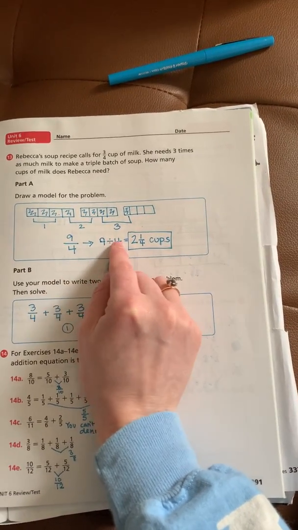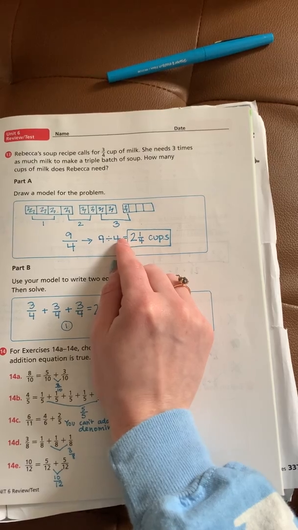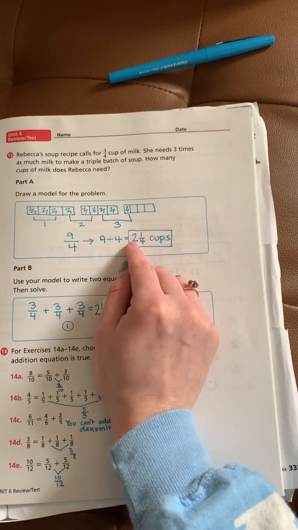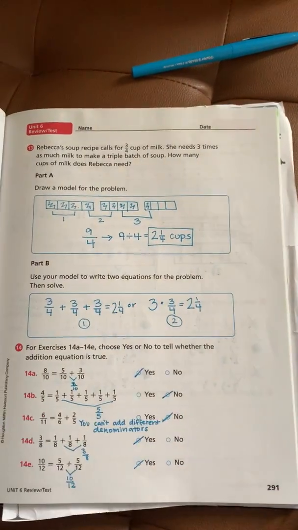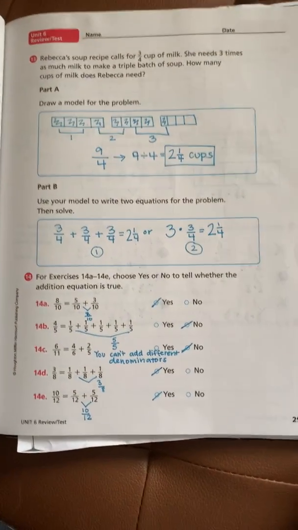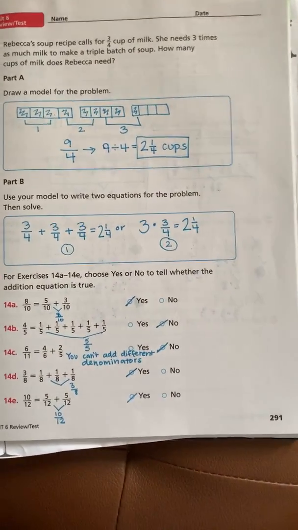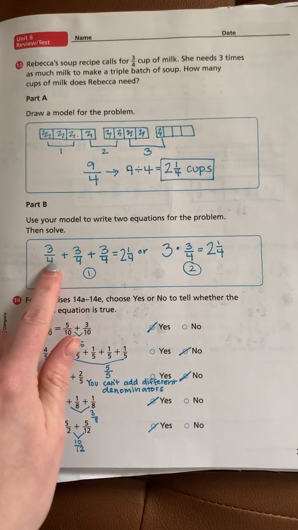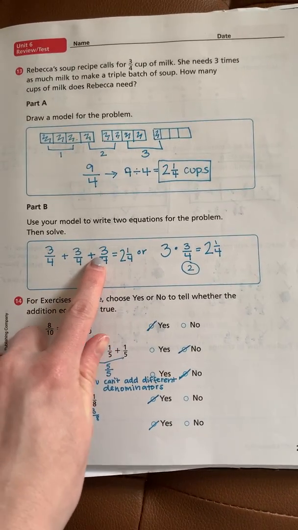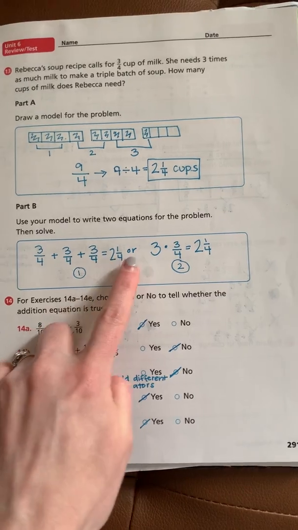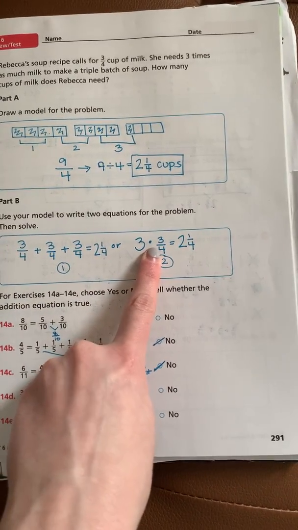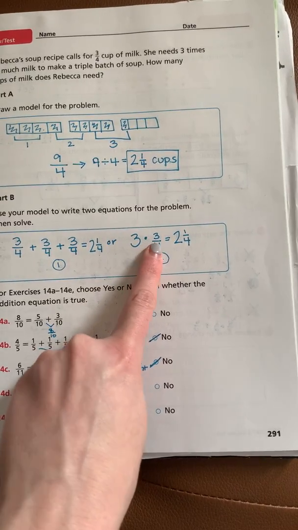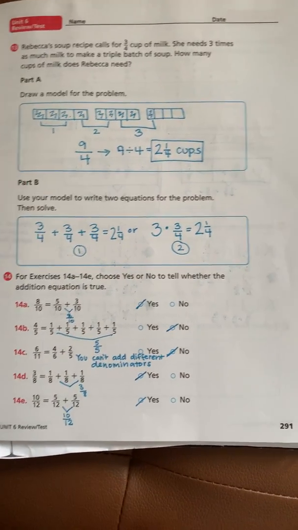I did 9 divided by 4, which gave me the answer of it fit in 2 times with 1 left over. So I had 2 1/4 cups. For B, it wants you to show 2 equations that could solve it. So you could do 3/4 plus 3/4 plus 3/4 to get that 2 1/4. Or, since it's repeated addition, I could turn it into multiplication of 3 times 3/4 to get 2 1/4.